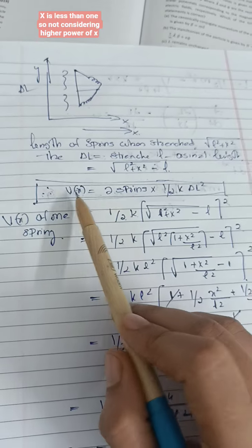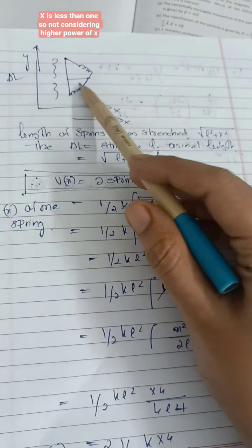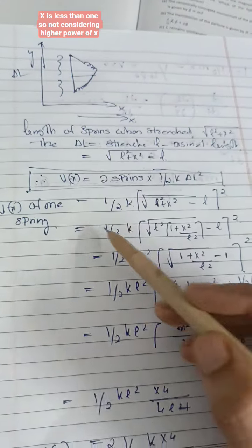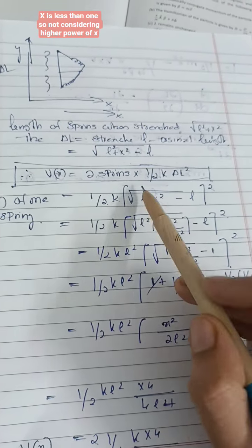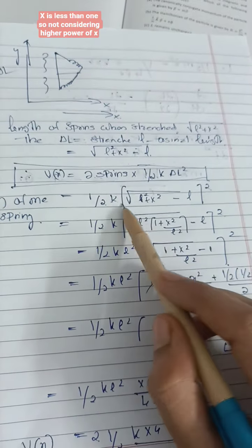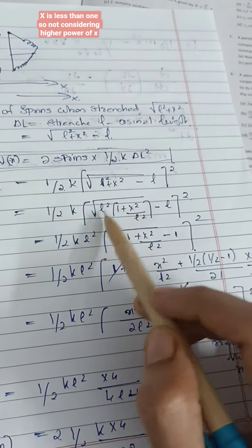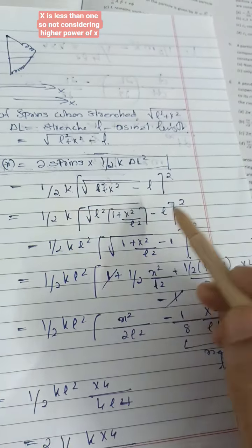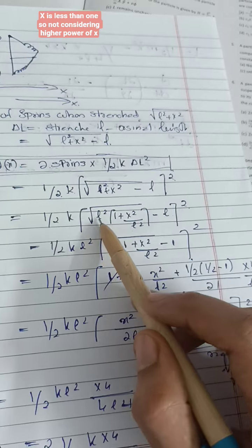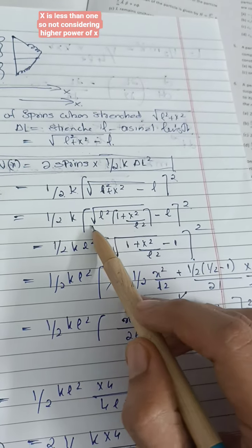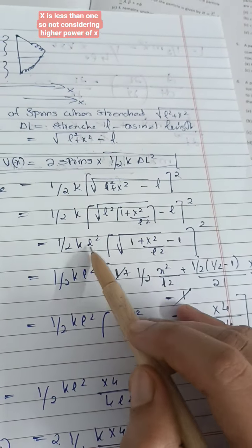So we need to find the potential of the two springs. First we calculate the potential of one spring and then multiply it by 2, and we will get the potential of the two springs. So half of K times the change in x square, and we are taking L square outside. What will happen? 1 plus S square divided by L square, minus L, and taking L out of the root, there will be L, and these two L's taken out, there will be L square outside.